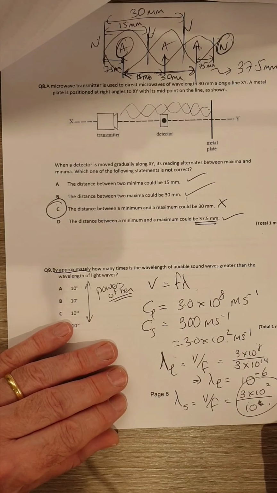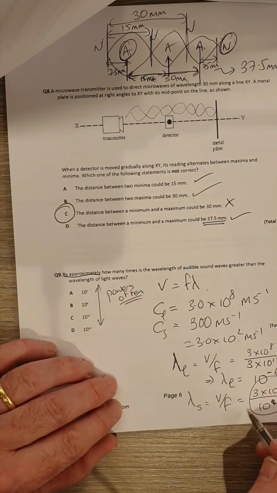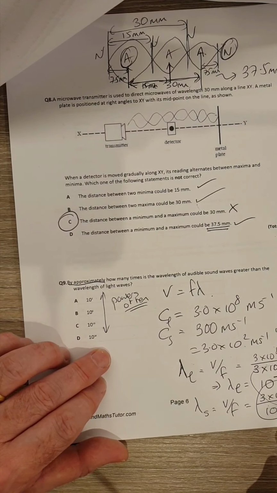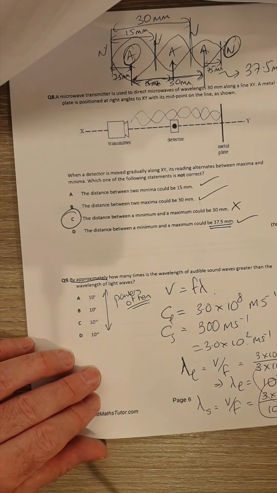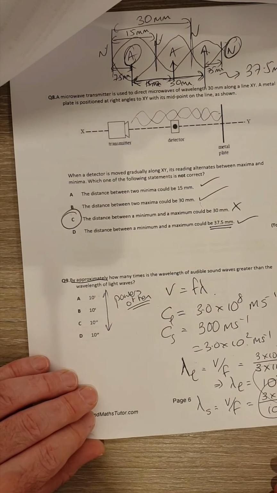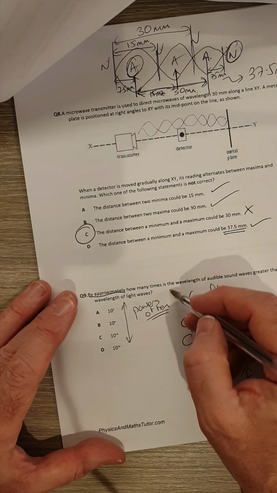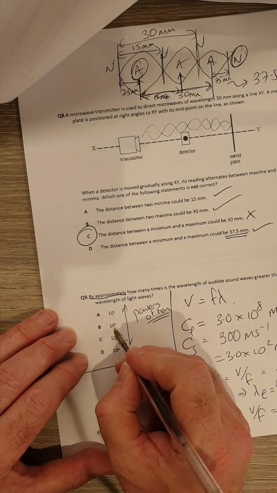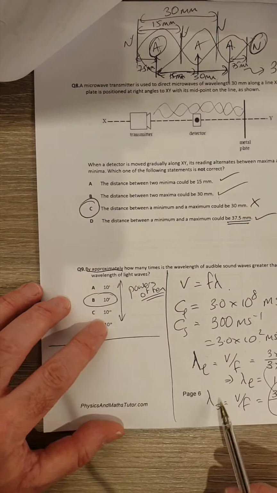So that's going to give us an answer of around 10 to the 1 meters. That gives us a difference between these two of the wavelength of sound being around 10 to the 7 times larger. Now, which one of these is it going to be? The closest one we have is B for 10 to the 6.